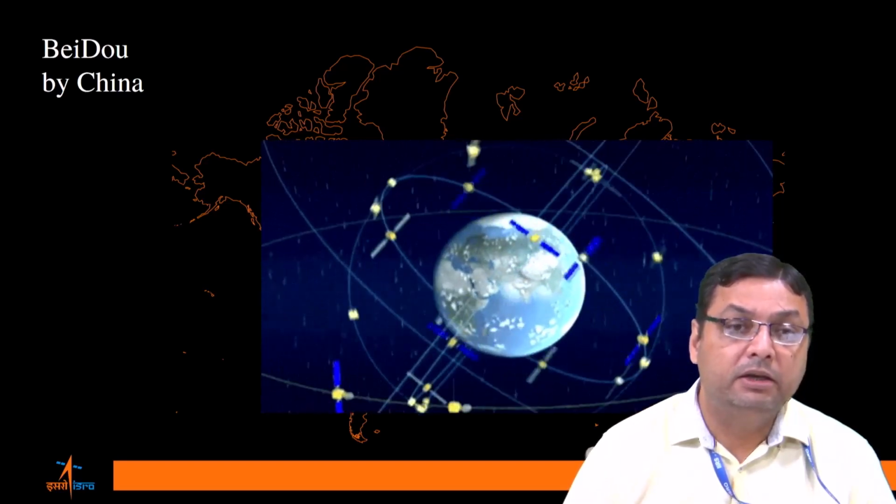Then the BeiDou has completed the construction of its constellation. We can see that all the satellites are moving in their orbits. This is a bit more complex design as compared to GPS, GLONASS or Galileo. In case of BeiDou, they are using the geostationary orbit and the medium earth orbits. Around 7 different orbits are utilized for the launches of the various satellites in case of BeiDou.